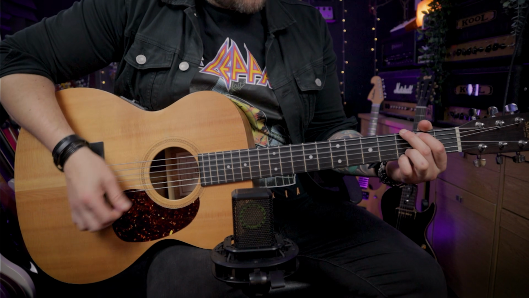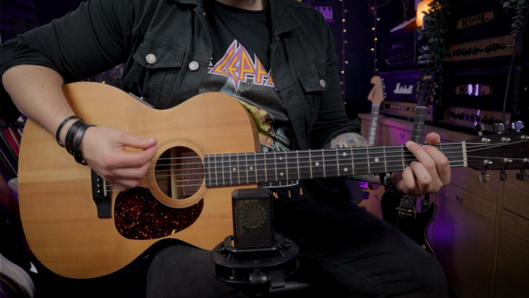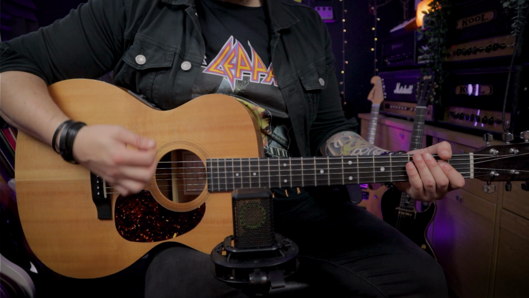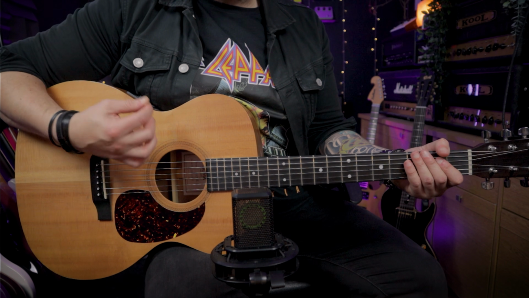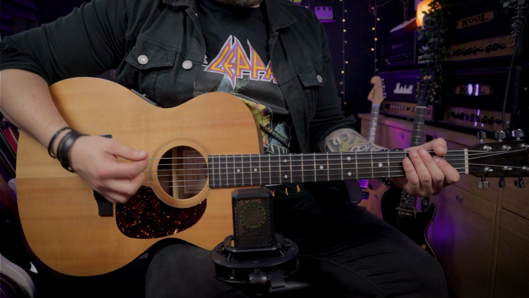To accompany those 4 chords, we've got this strumming pattern. Now that sounds pretty quick and it sounds like it could be complicated, but it's actually quite a simple rhythm. If we break that down, what we're doing is down, down, up, up, down, up, down, down, up, up, down, up. It's a pretty repetitive phrase.